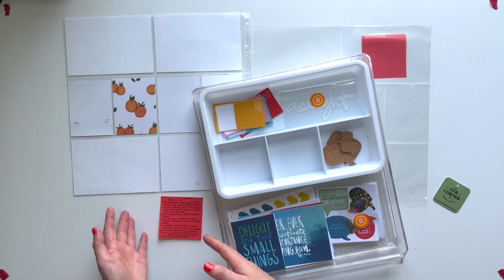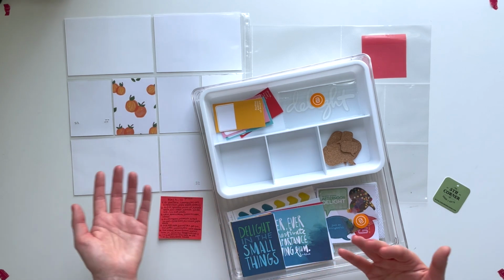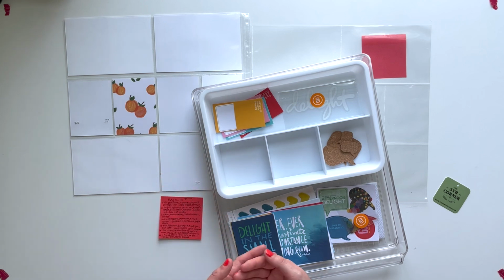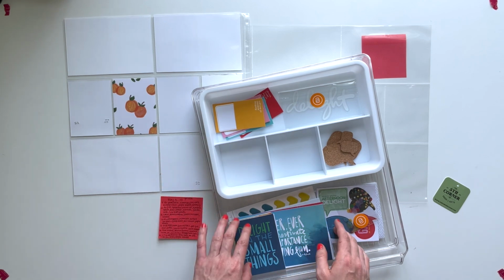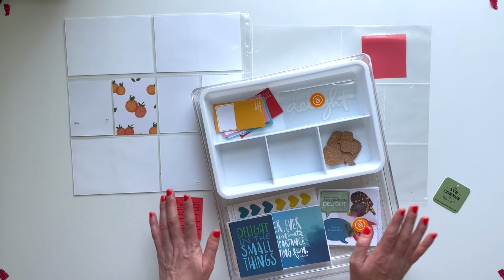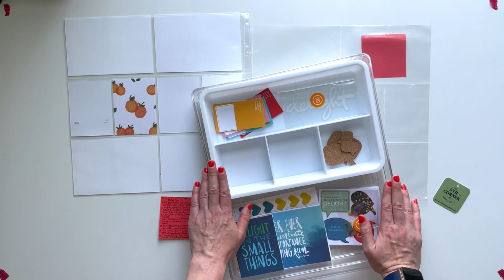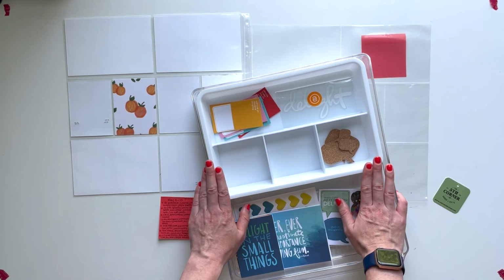Sometimes I do the photos first, and I will do that if I'm working with the Stories by the Month kit or for my stash or a Studio Calico kit. I will often do my photos first, but for a story kit, I look at the story kit first because it is way more specific.